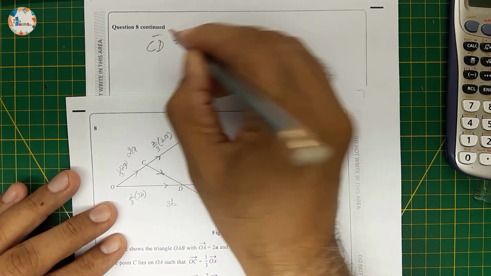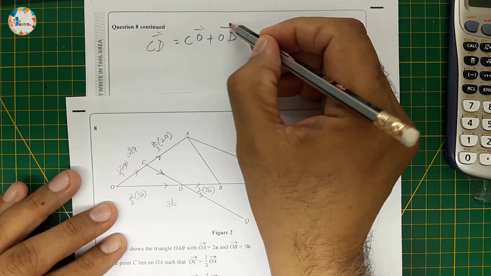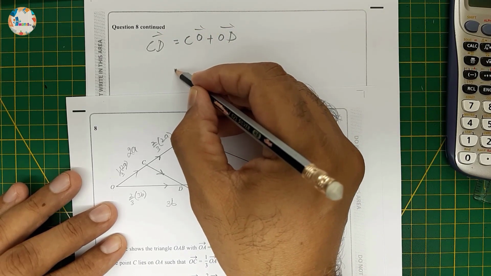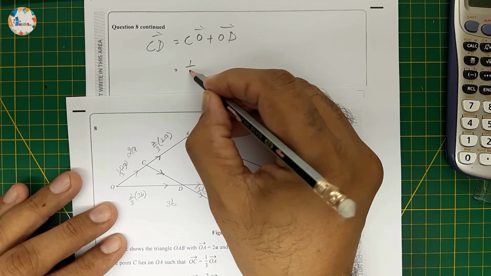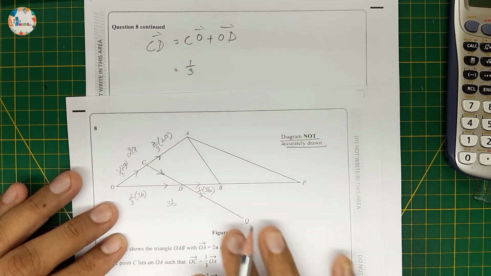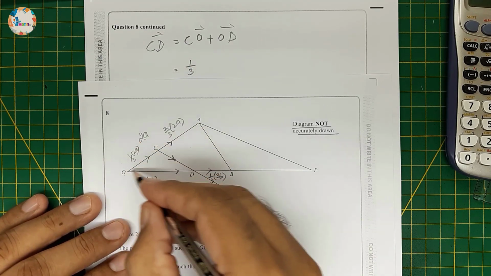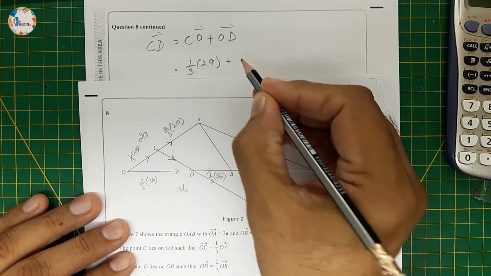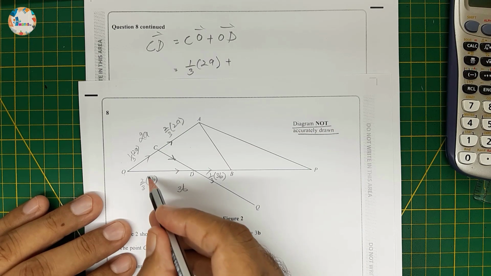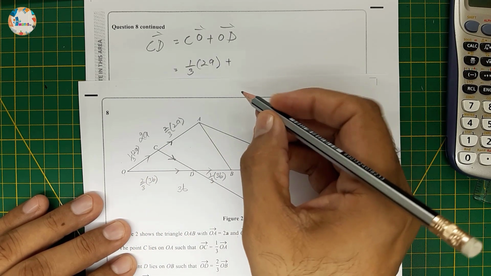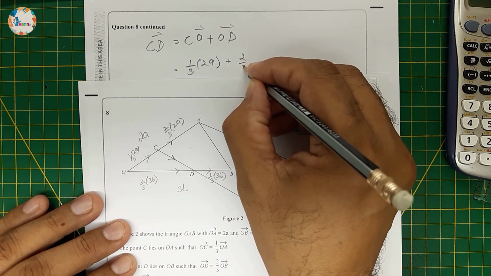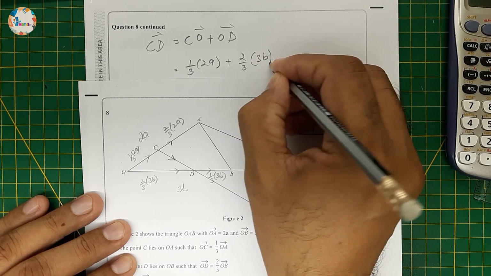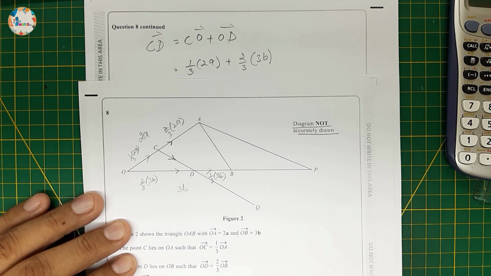CO will be 1 by 3 of 2a, with a minus direction, plus OD. OD will be 2 by 3 of 3b. This will be our CD.